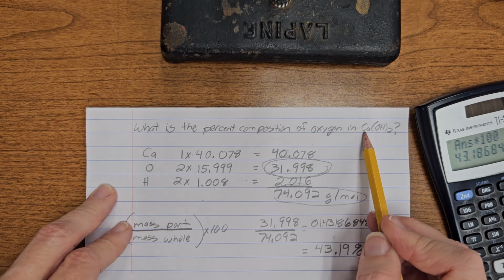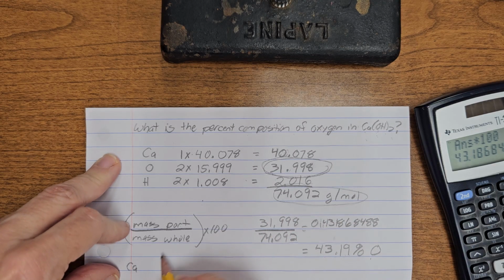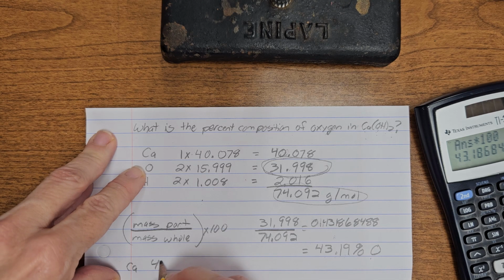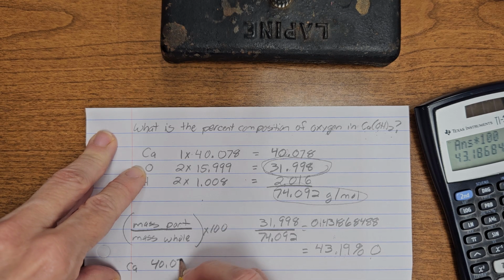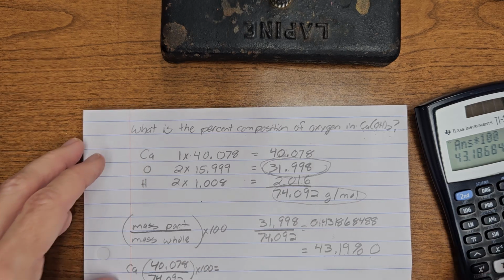So let's find what percentage calcium is. Okay? Calcium, our mass of the part is 40.078. The mass of the whole is still 74.092, and that whole thing is going to be times 100.